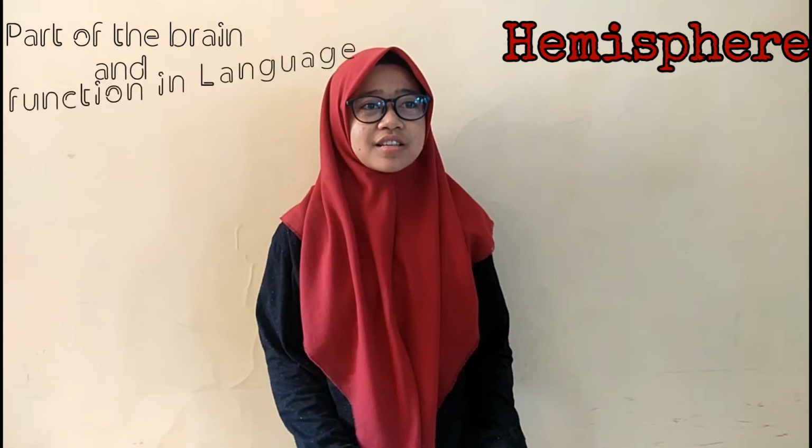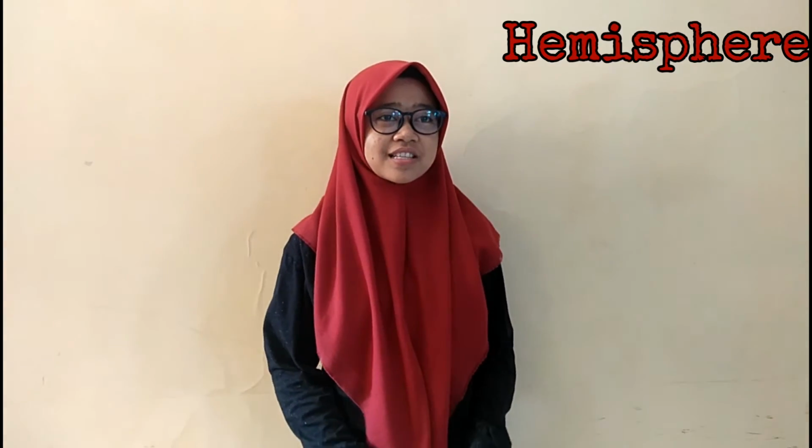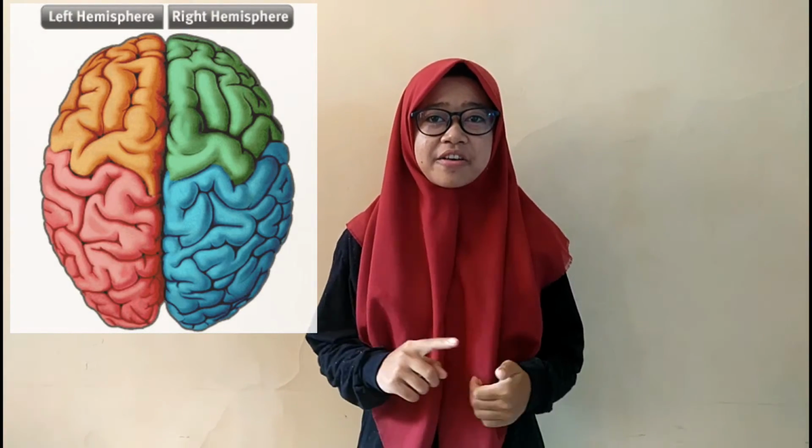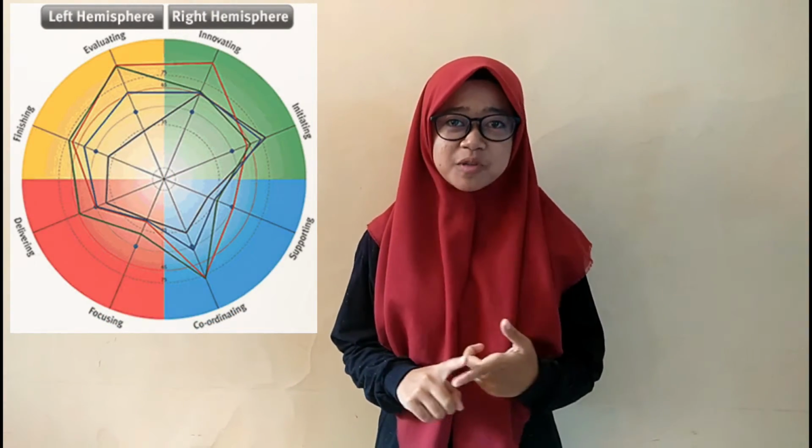Okay, I will continue about part of the brain and function in language. The first is hemisphere. The vertebrate cerebrum is formed by two cerebral hemispheres that are separated by a groove, the medial longitudinal fissure, and the hemispheres are divided into two parts: left hemisphere and right hemisphere.